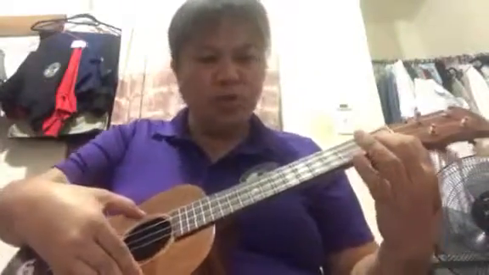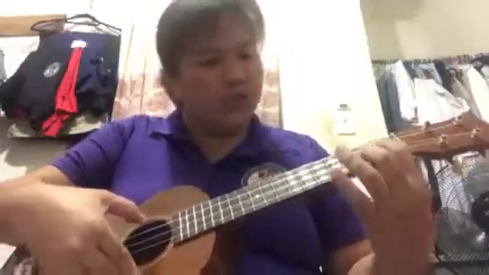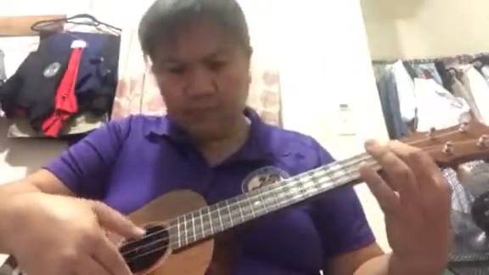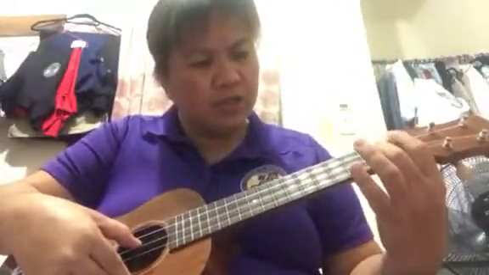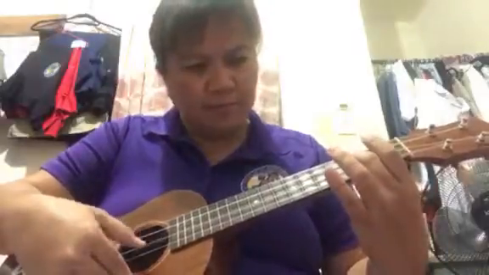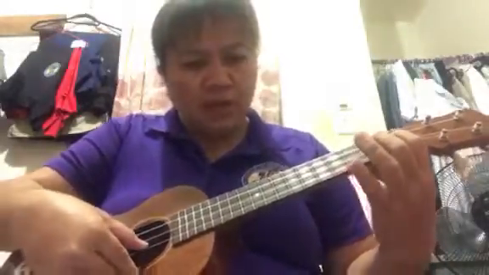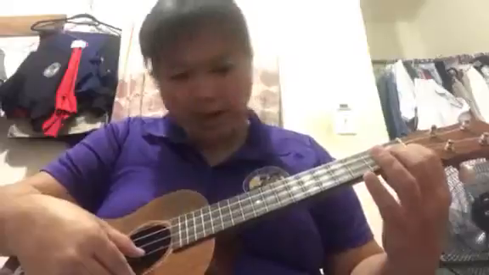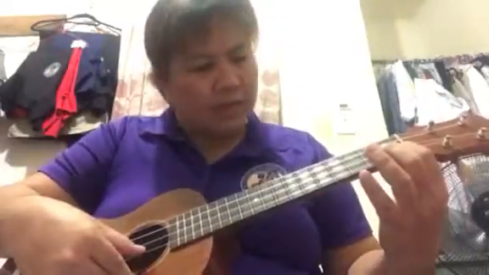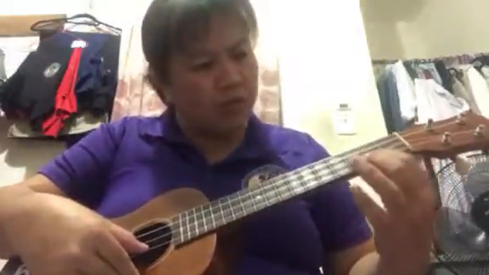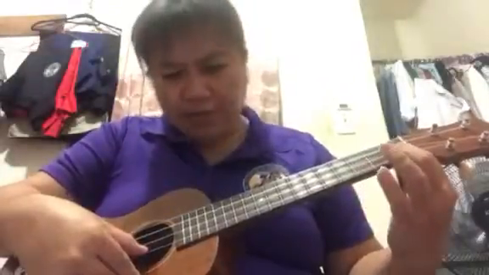The first note is third string, first fret. The second note is third string, third fret. The third note is fourth string, no fret. The fourth note is fourth string, first fret.